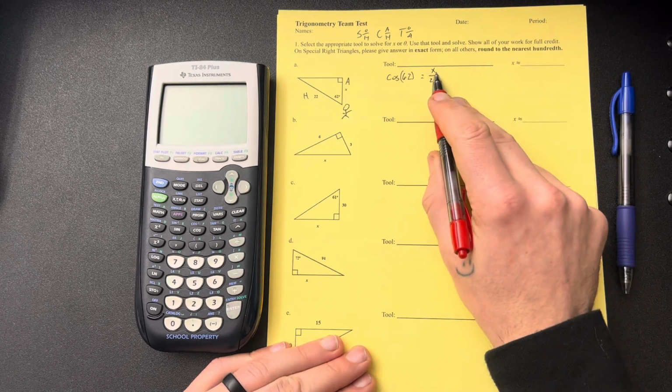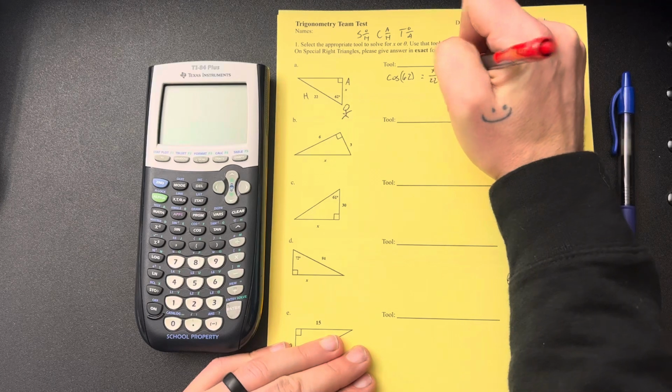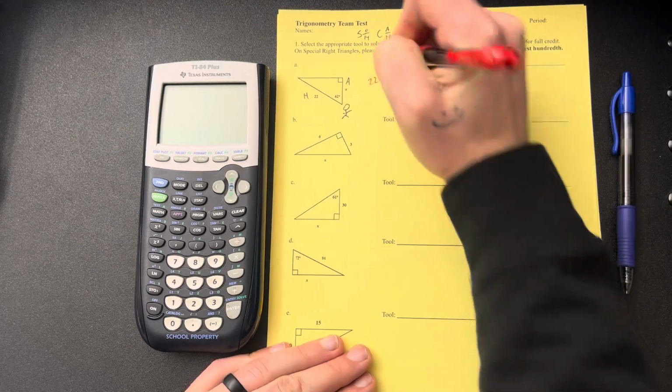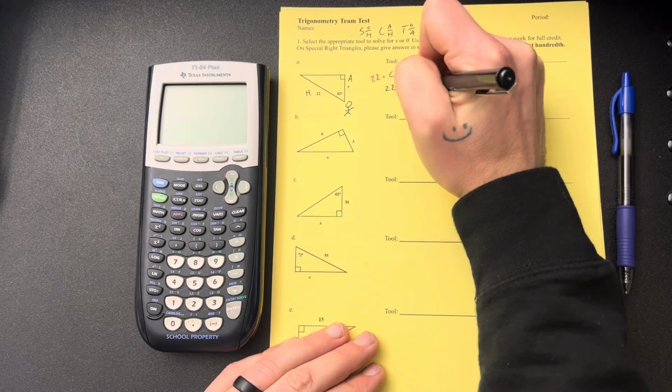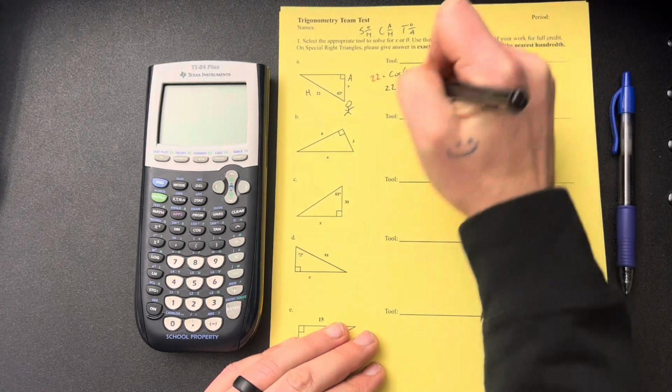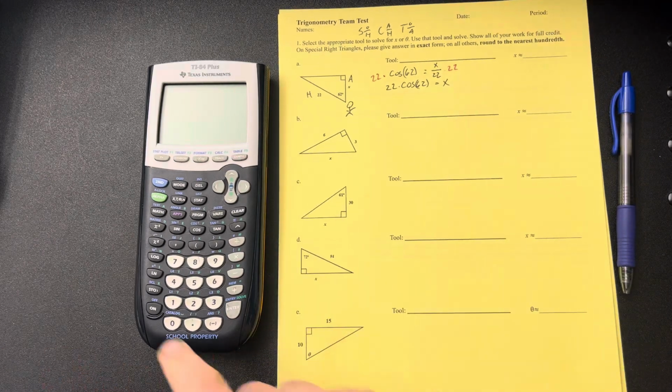So I'm trying to get this x by itself. Right now it's being divided by 22. So I'm going to undo that division, and we undo division by multiplication. So now we have 22 times the cosine of 62, which again is just some number, equals x. Now we've got x by itself. It's time to press buttons on our calculator.